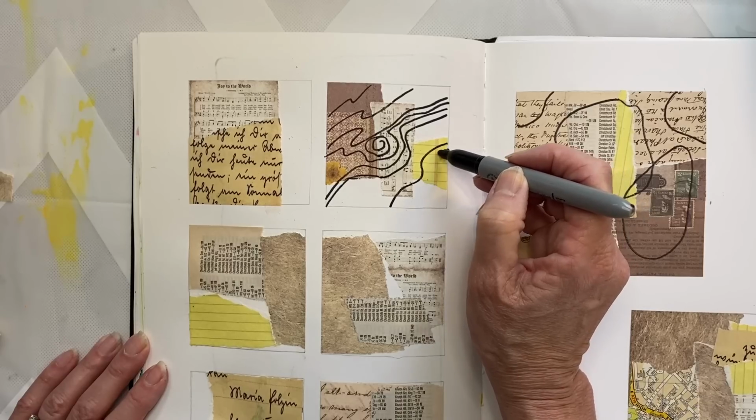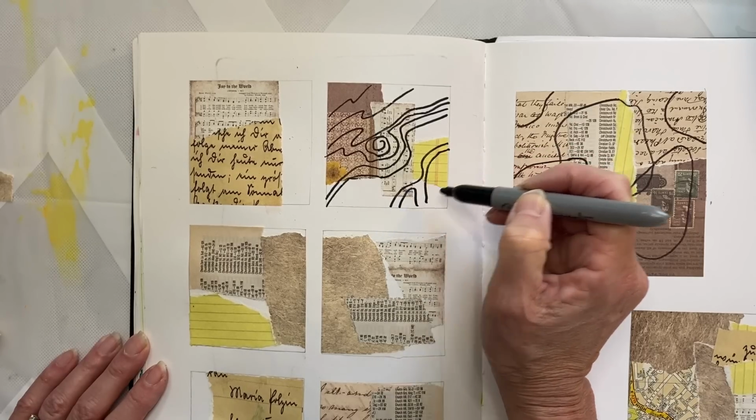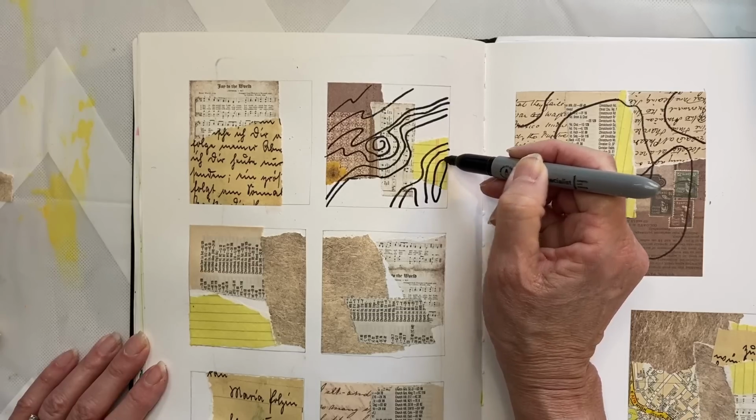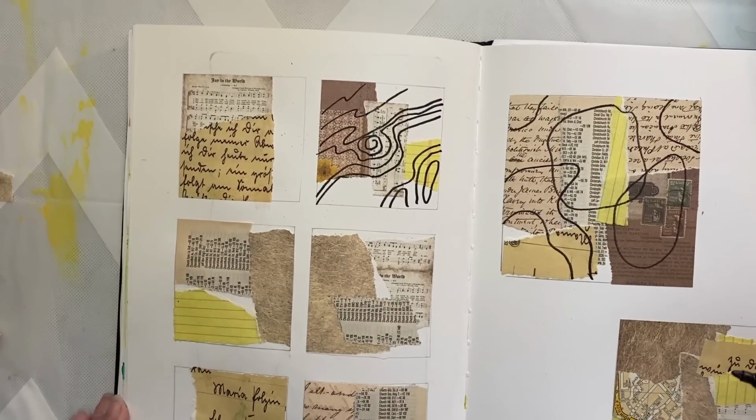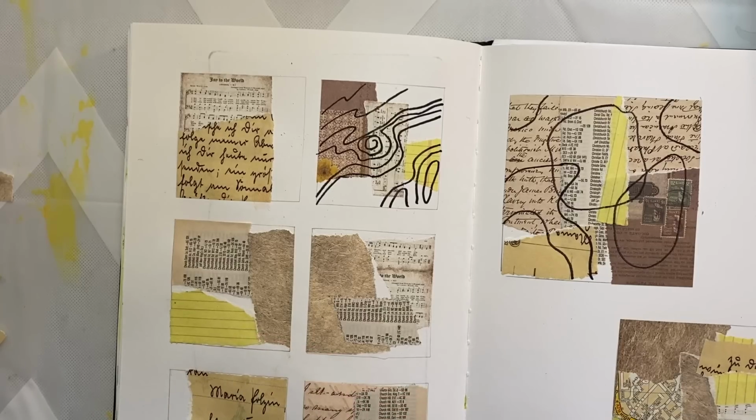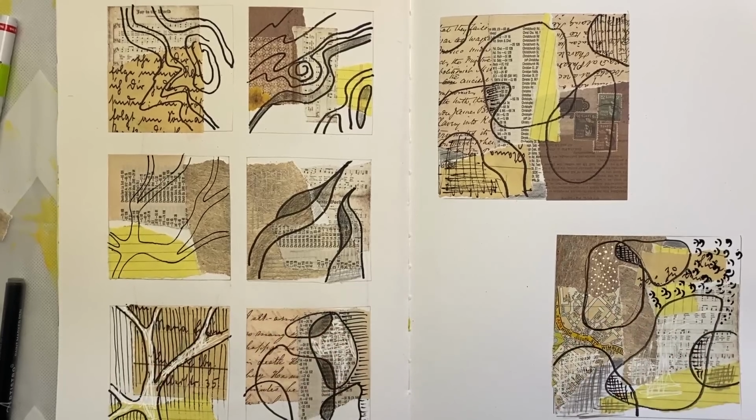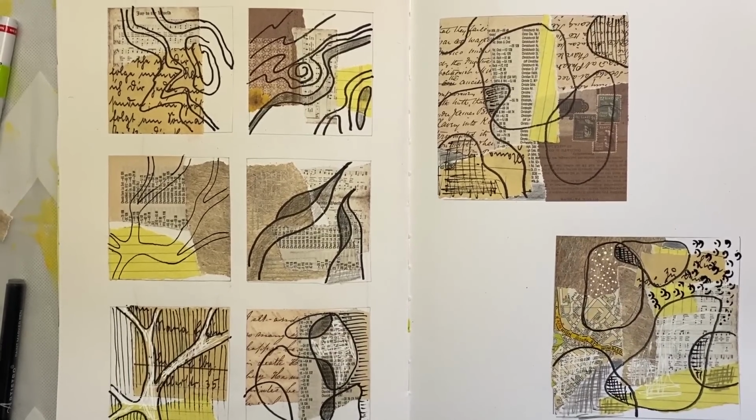And you can make these as complicated or as simple as you like. Those sorts of things there. I'm going to do a few more and then we will finish off. So I just wanted to show you some of the things that I've done on this one.